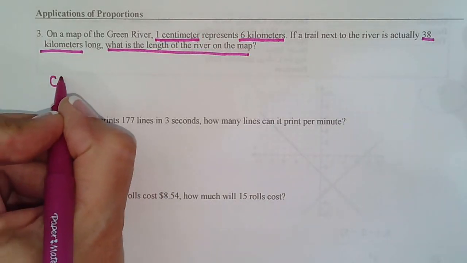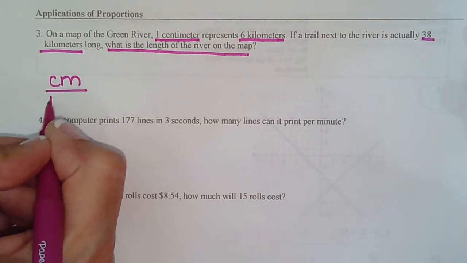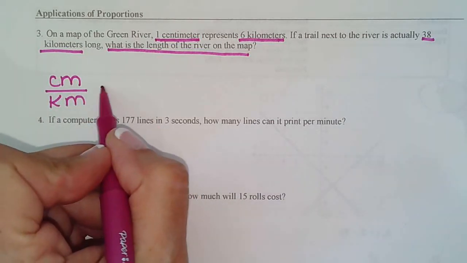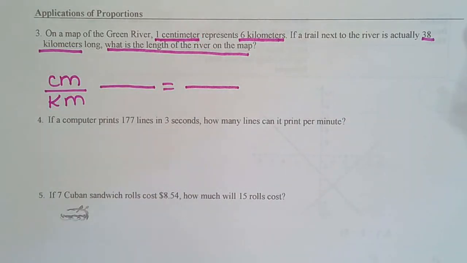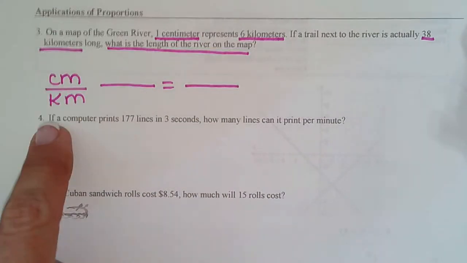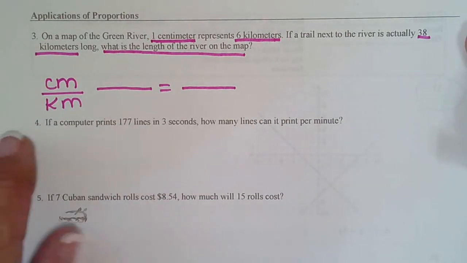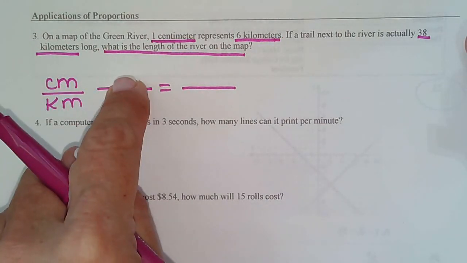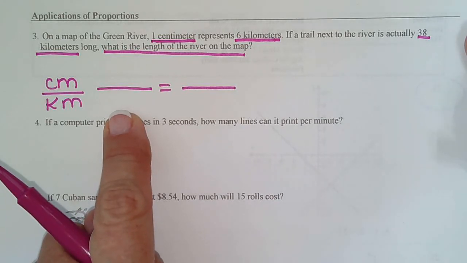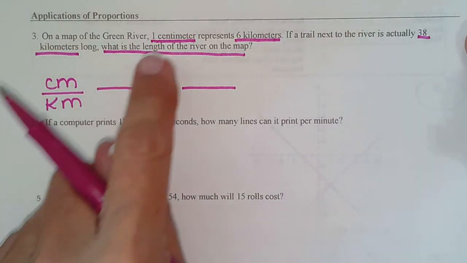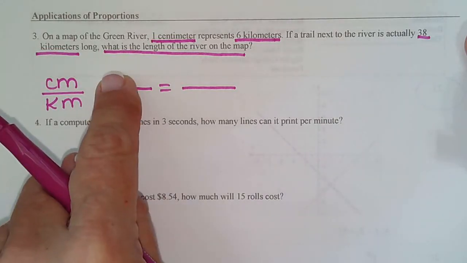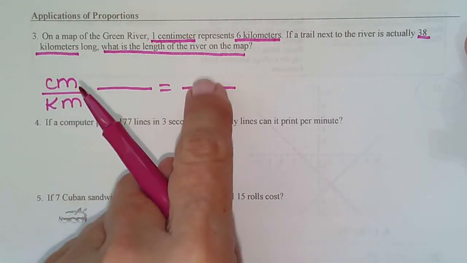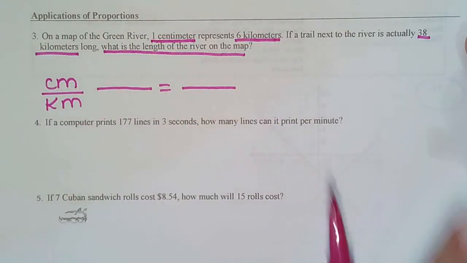So the first thing I do is I write down what it is I'm comparing. And the reason why is these are super simple, but the one mistake I do see students make is they're not consistent. With a ratio and proportions, you have to be consistent. If centimeters is on the top, kilometers must be on the bottom. And what a lot of students do is they just copy the problem in the order it gives you. Don't do that. You will not get it right if you do that. So centimeters over kilometers, centimeters over kilometers, not in the order of the problem.